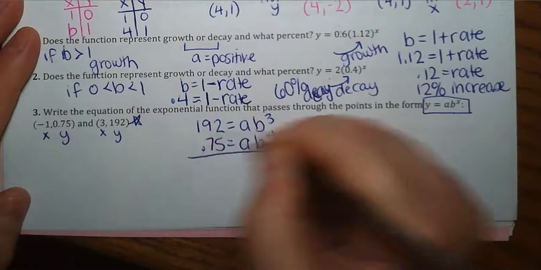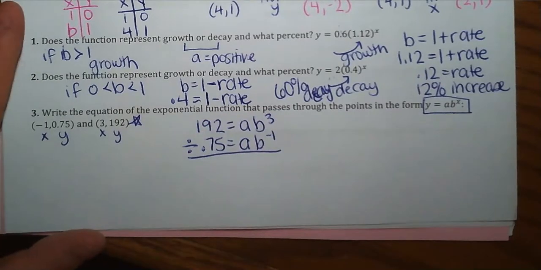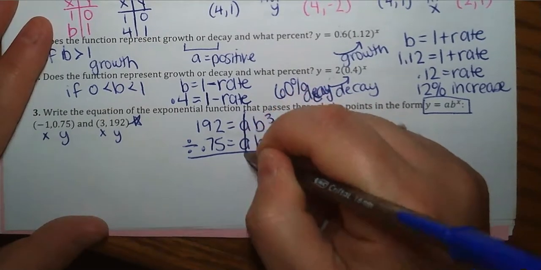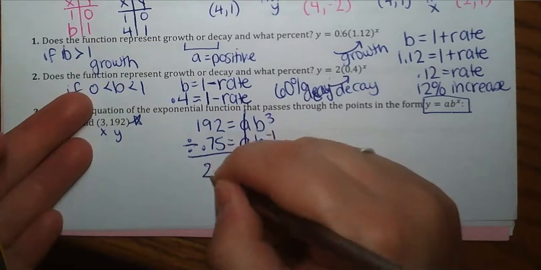And what we do with this system is divide the bottom line by the top line. The reason we do that is because every time you have a divided by a, that's going to cancel out. So what I'm going to do is 192 divided by 0.75, and that's going to give us 256.